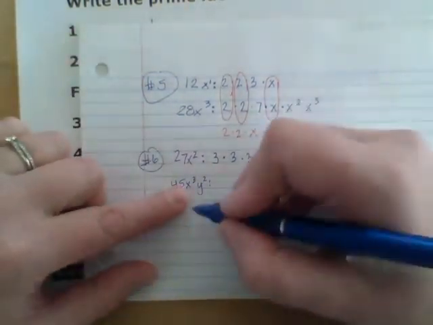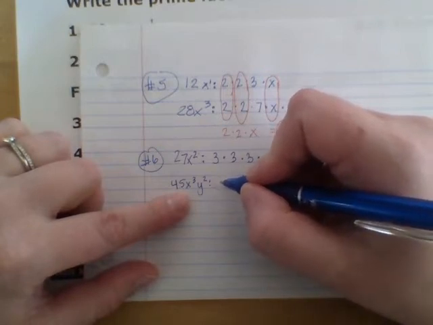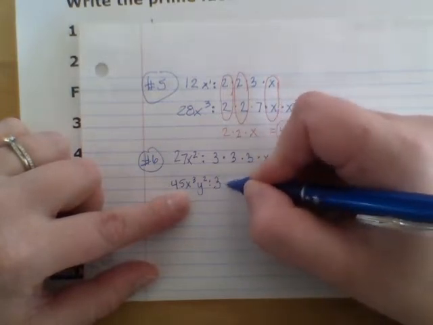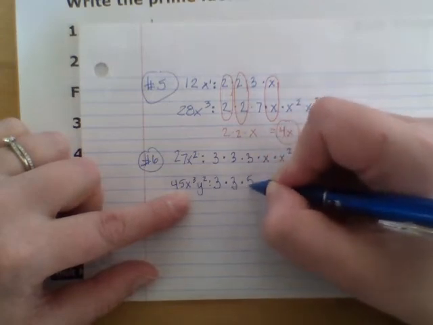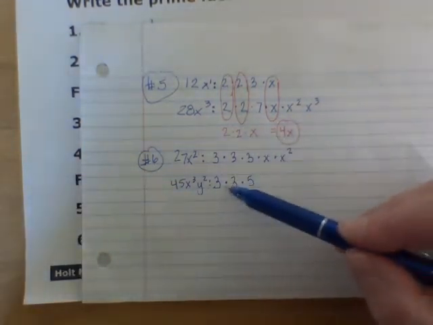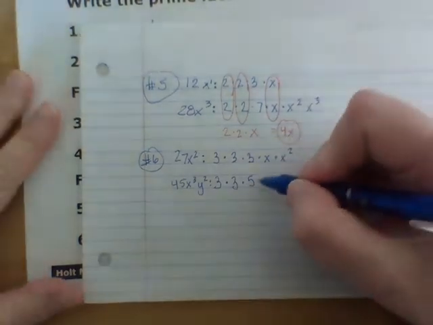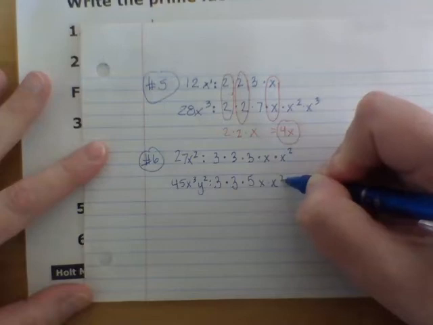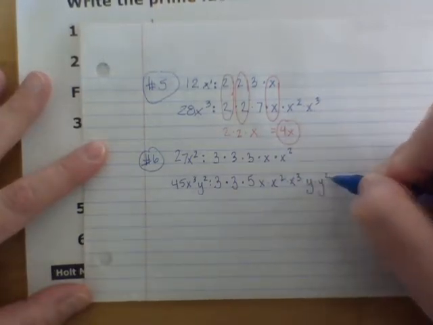Then if we look at the number 45, 45 comes from 3 times 15. And so another 3 and another 5. And again, if you don't know how to do this in your head, you can just make a factor tree. Then we're going to have x, x squared, x cubed, and then y or y squared.